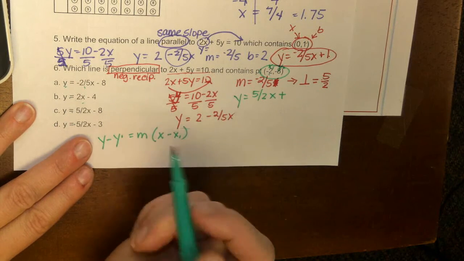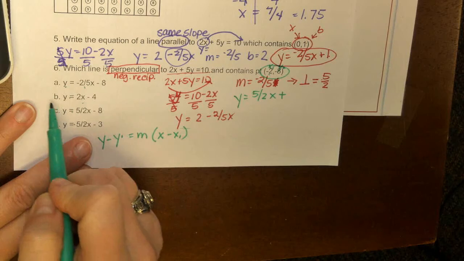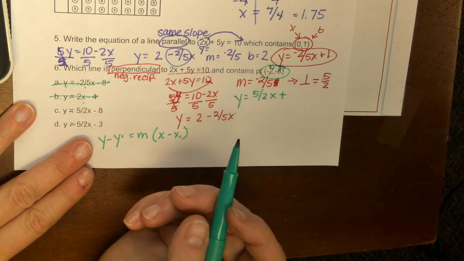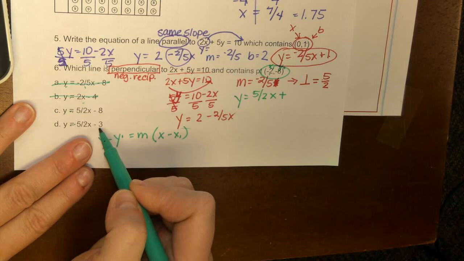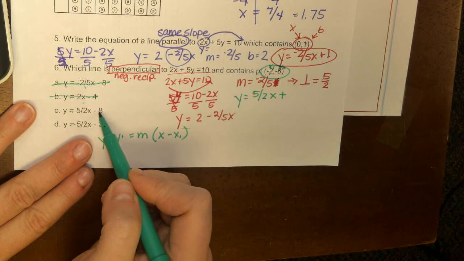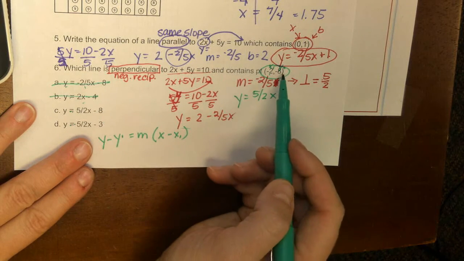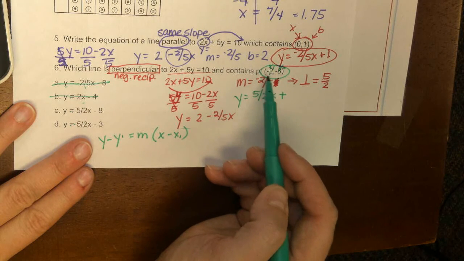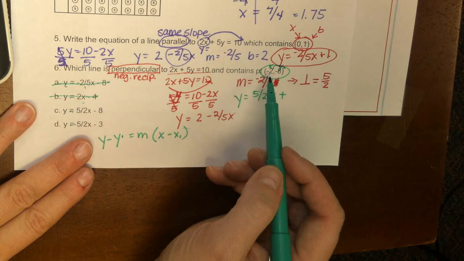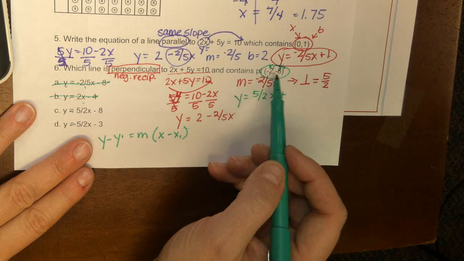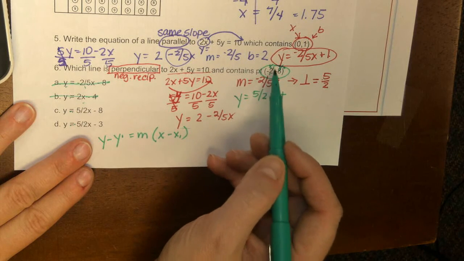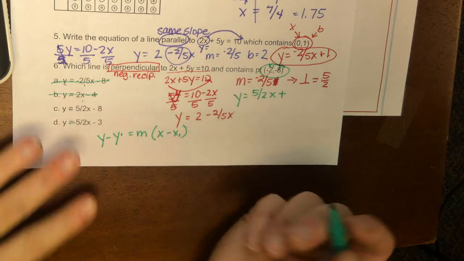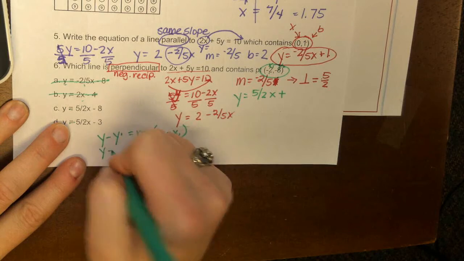But before you do that, you can narrow this down. You know it's going to have a 5 over 2 slope. So it's either going to be C or D. So it's either going to be this one or this one. Now don't just assume that since this is minus 8, and that y value is minus 8, that it's going to be C. Because that doesn't mean that unless this x was a 0. It's not. So I'm going to do point slope, just so you see that again.